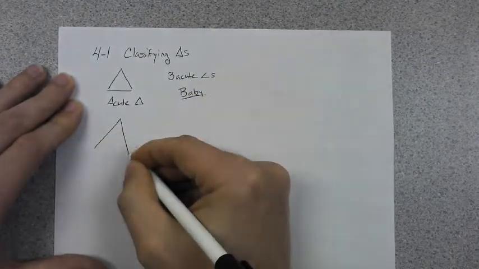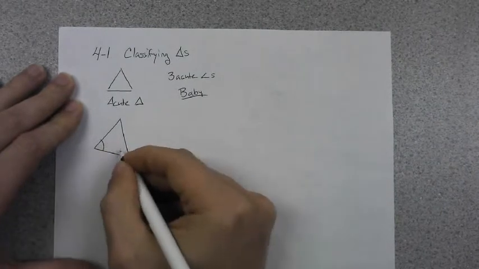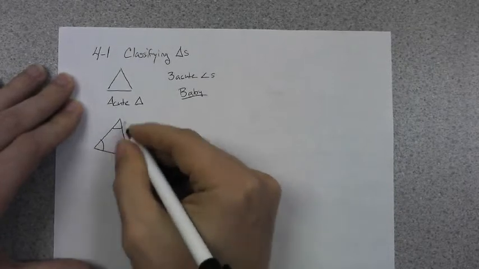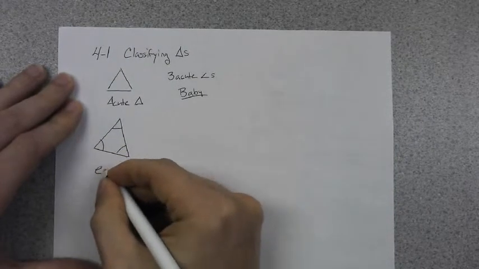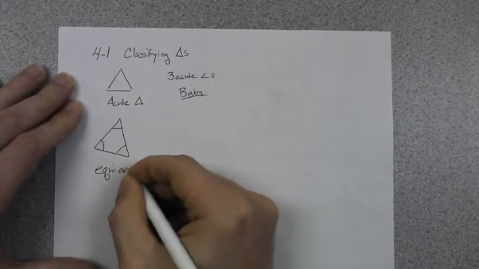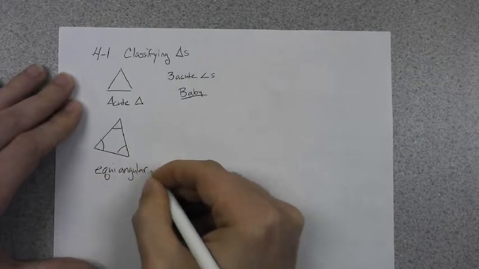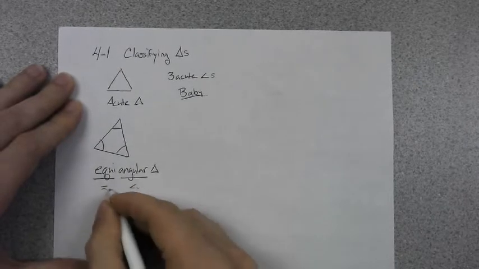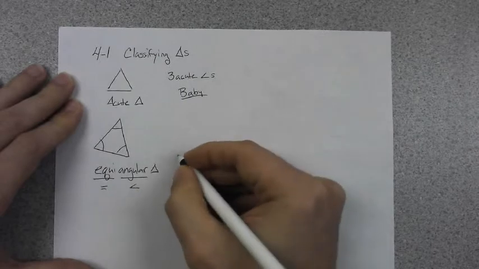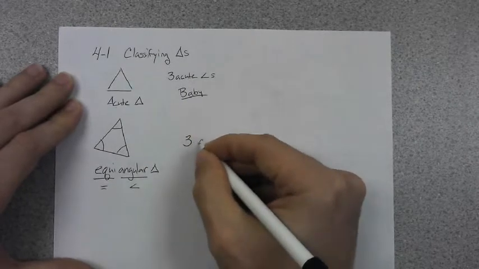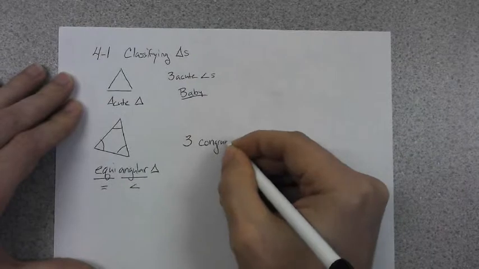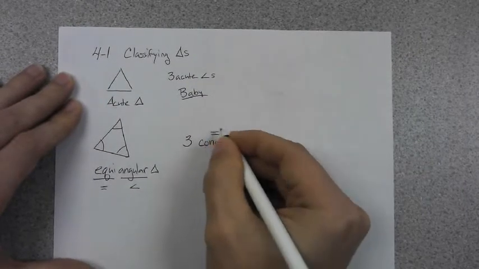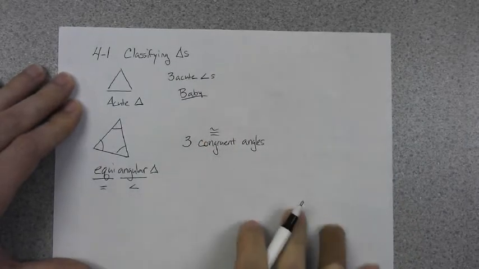Next one we have, this angle is equal to that angle, is equal to that angle. All three of them are equal, so we're going to call this an equiangular triangle. Equi from equals, angular from angle, equiangular, equal angle triangle. And the definition of this is three congruent angles. There's a little sign for congruency.